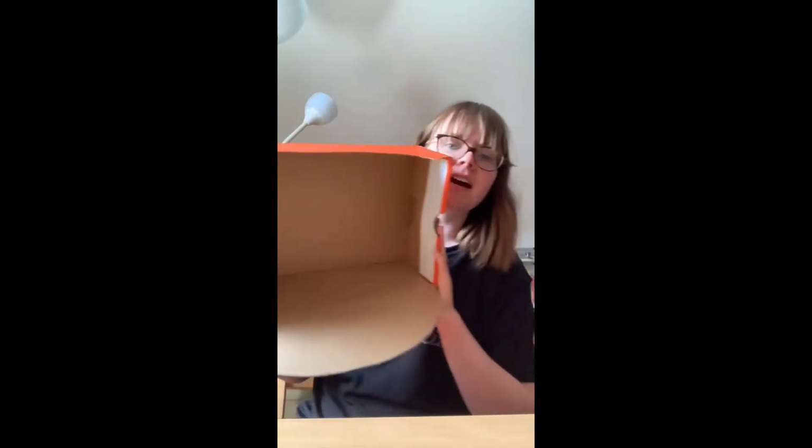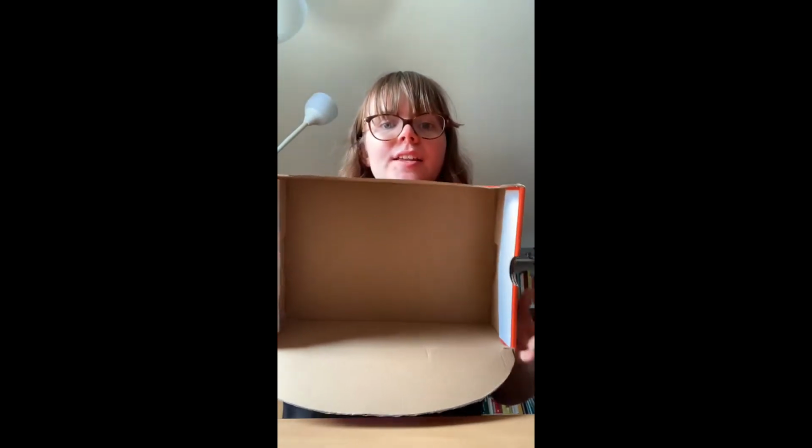Okay, so you can see I've got my stage here, complete with an apron around the front. So now it's time for me to get designing. But first, I need to choose a play to do.